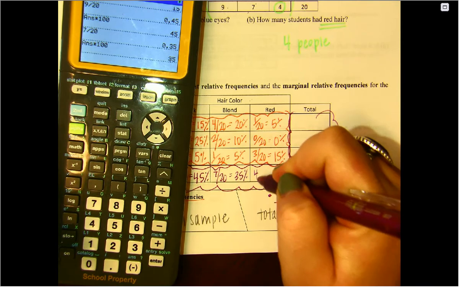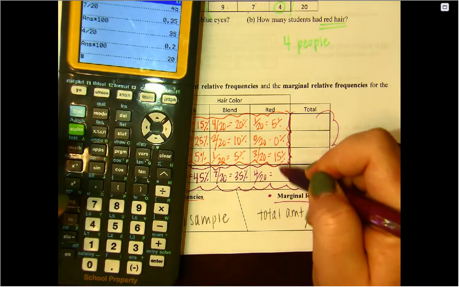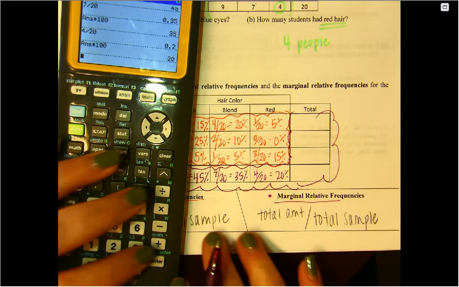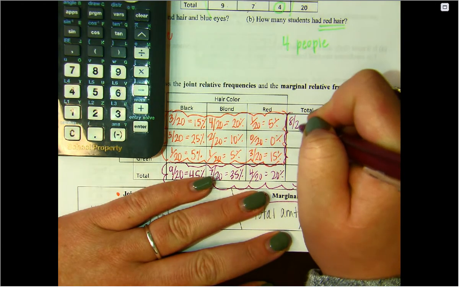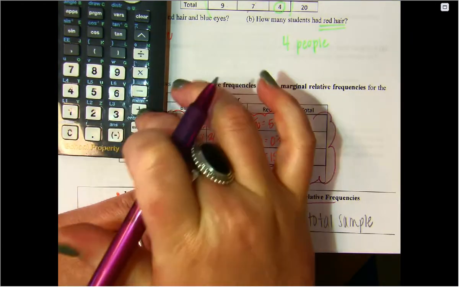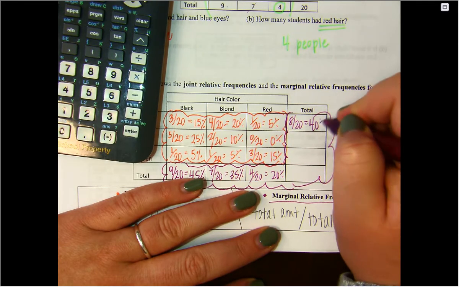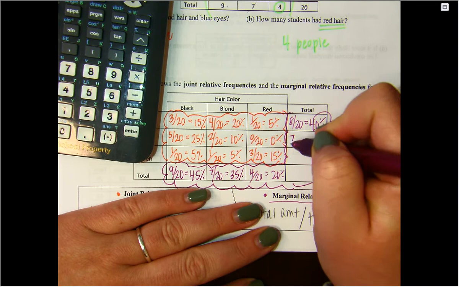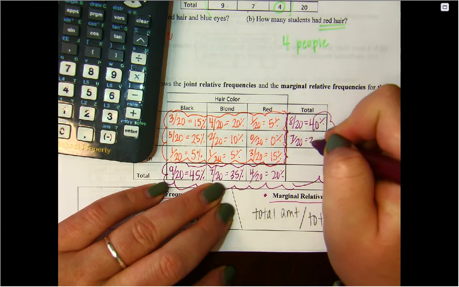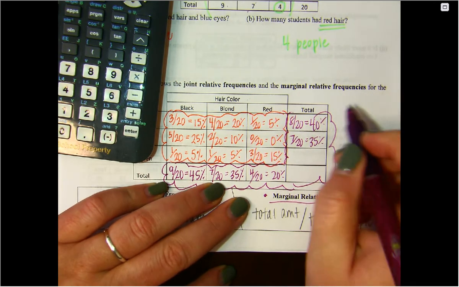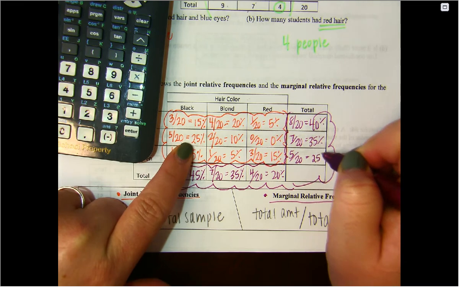And this one is 4 out of 20, which is 20%. Okay, and my totals down this way, I'm going to have 8 out of 20 times 100 is 40%. I'm going to have 7 out of 20, which we already looked was 35%. And this one is 5 out of 20, which we've had before as 25%.